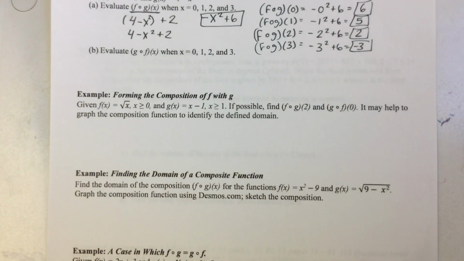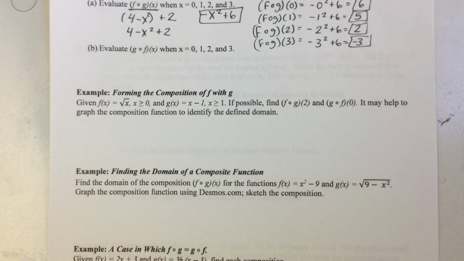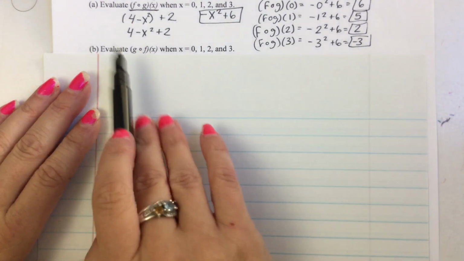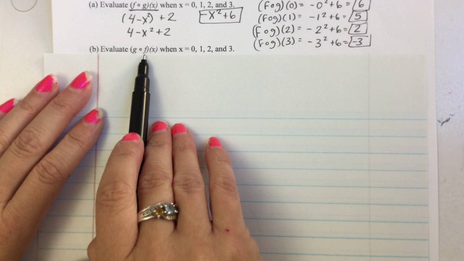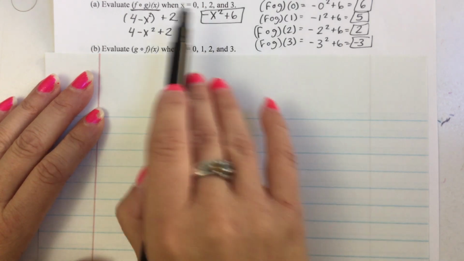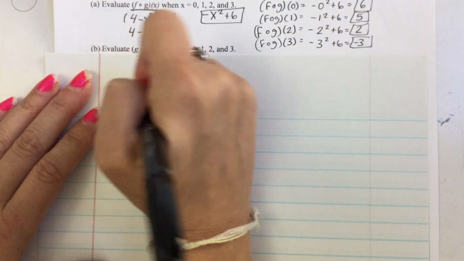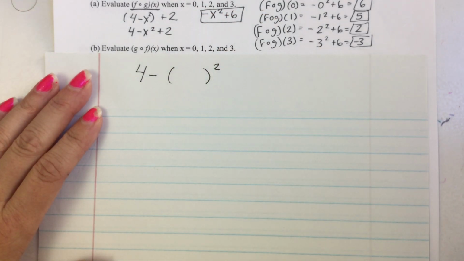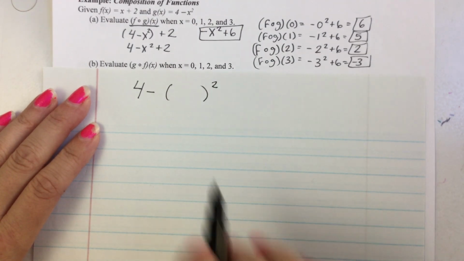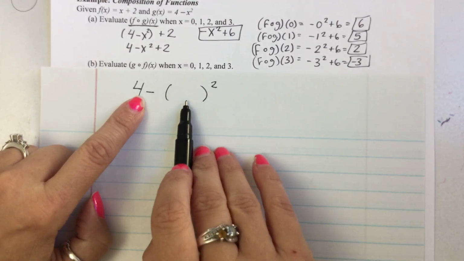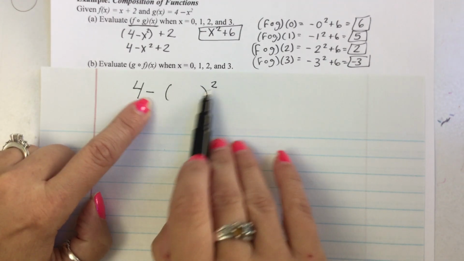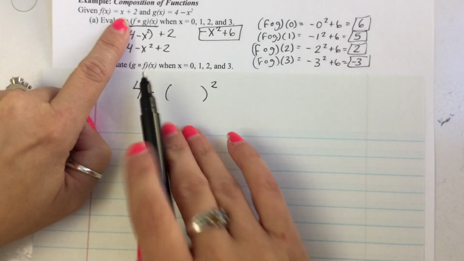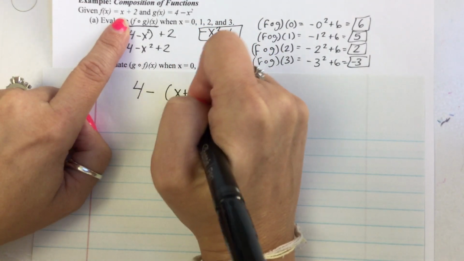Let's look at this one more time, but now we're going to go ahead and go in reverse. I'm going to take the g function as the outside, and I'm going to replace x with f of x. So g is 4 minus, there's where x is, so I'm going to go ahead and put parentheses. Here is, I call this the skeleton. It's 4 minus the variable squared, where the variable was. Now we have to replace it with the f function. That is x plus 2.